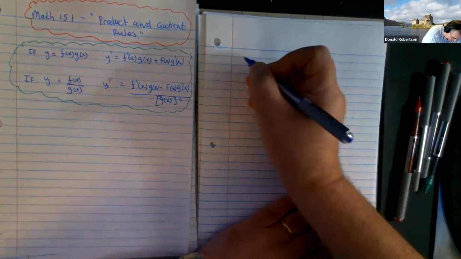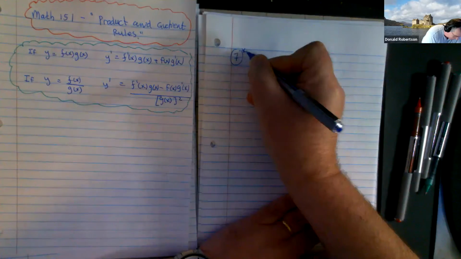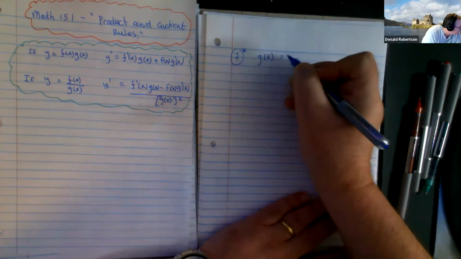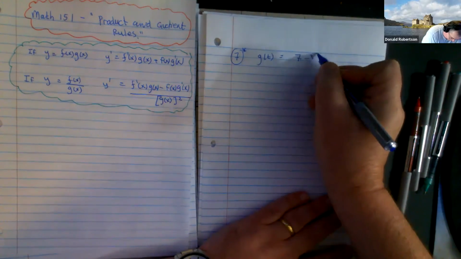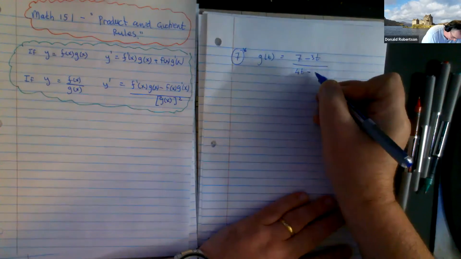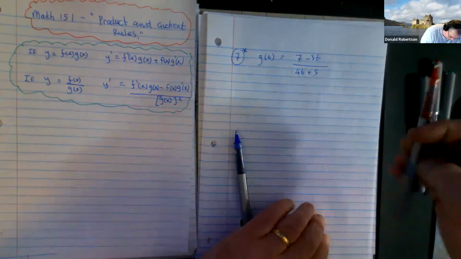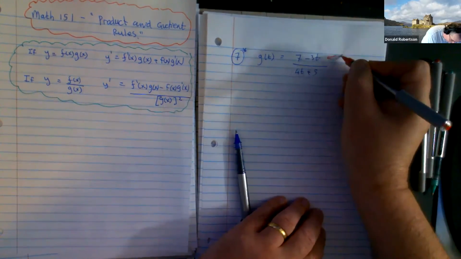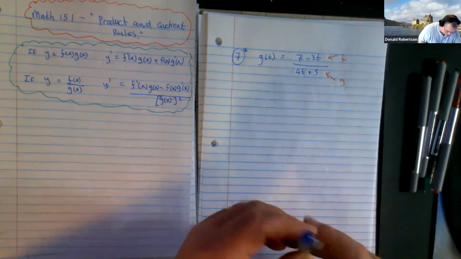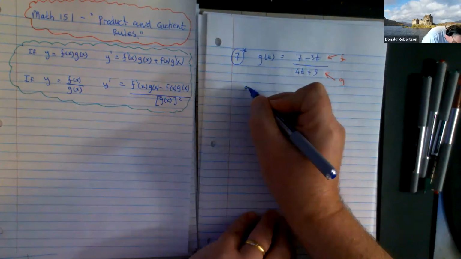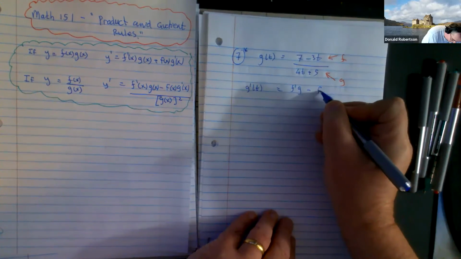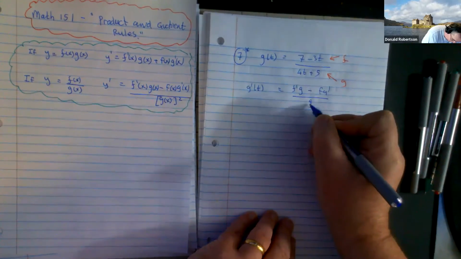Okay. This is a version of question 7. Oh, they've decided to call it G of t. That's fine. I prefer y, but that's okay. Now in this question, the top's always f and the bottom's always g. We're going to find the derivative, and it's going to be f dash g, take away f of g dashed, over g squared.